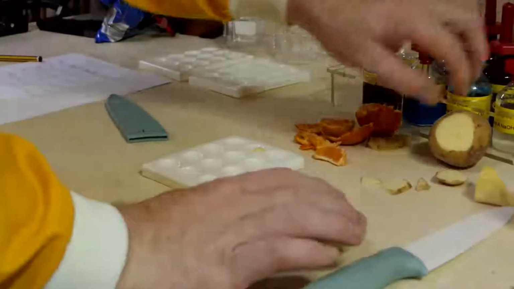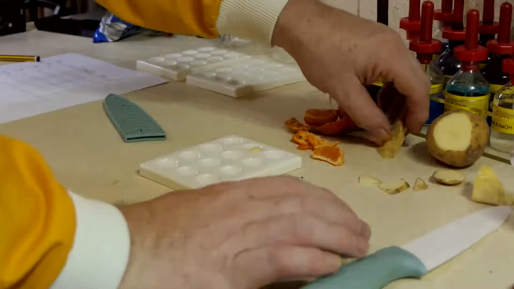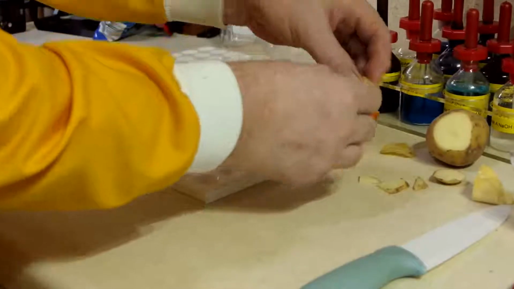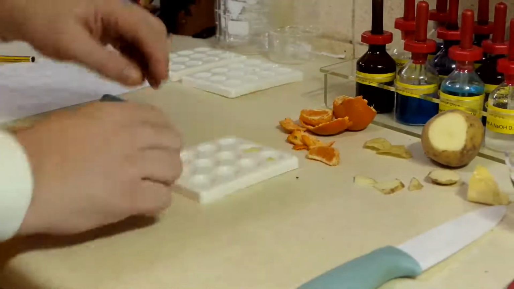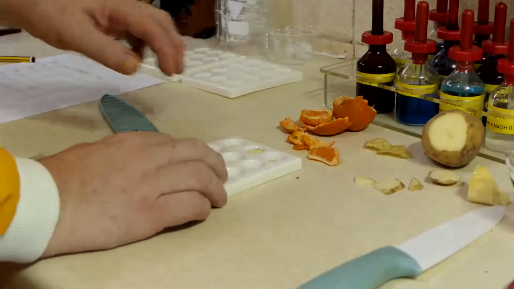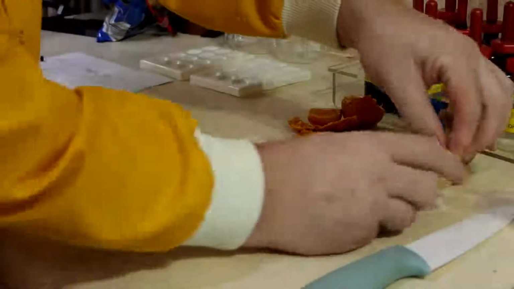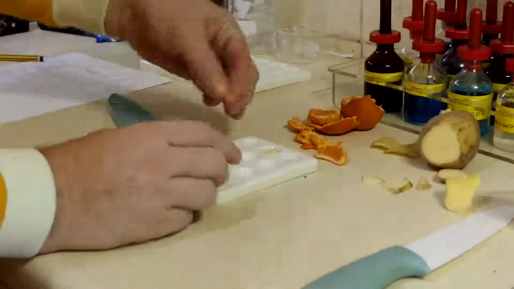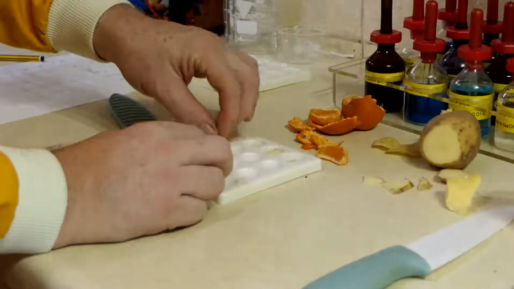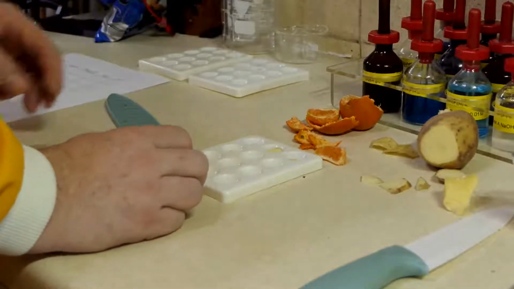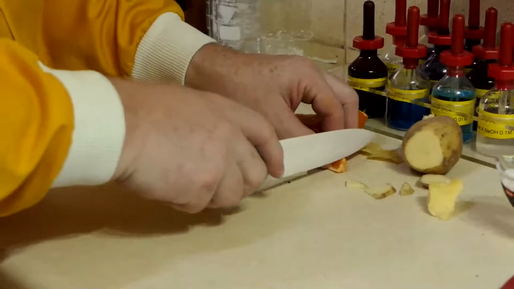Then I want some crisps. So I want a small bit of crisp. There. Cheese. Take a small bit of cheese. And finally a little bit of satsuma.